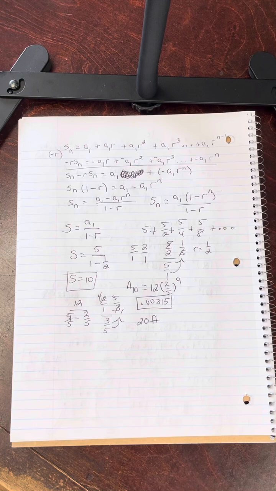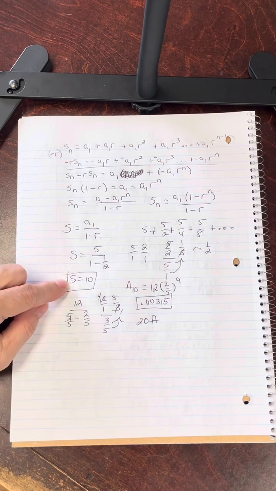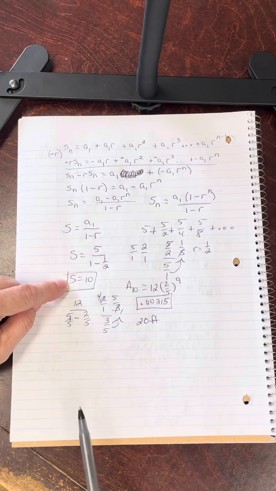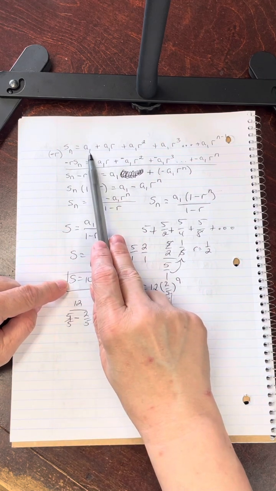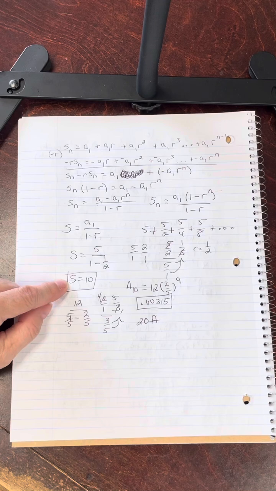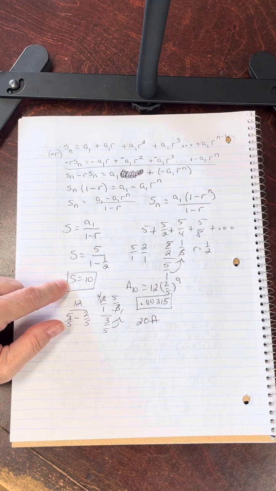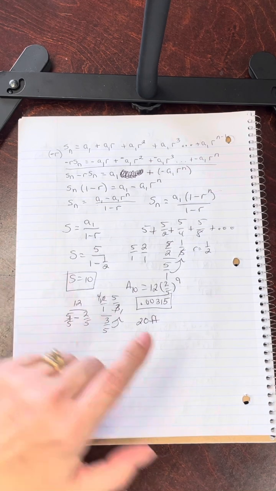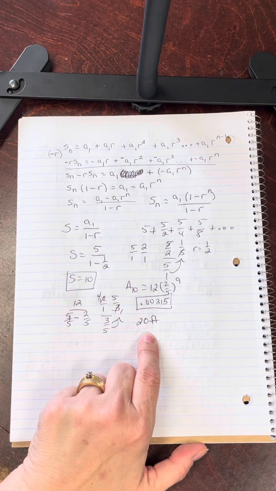However, this is not the full answer to B, and you have to be careful on these bounce problems to take this into account. The formula here gives you the sum of all of them from their rebounds, not from the initial drop. So, just a second, did I say 20? Yes, I did.